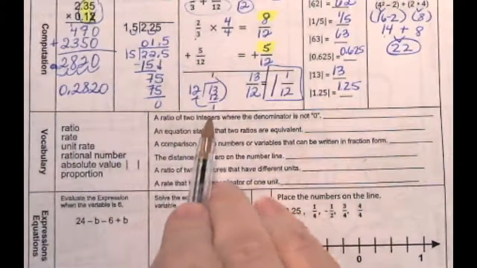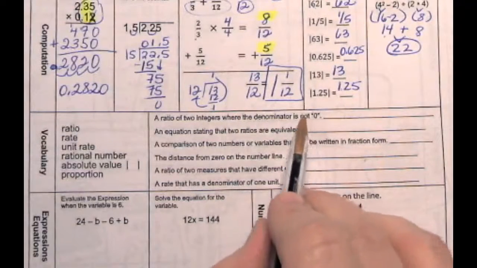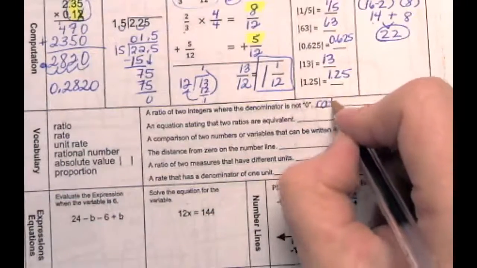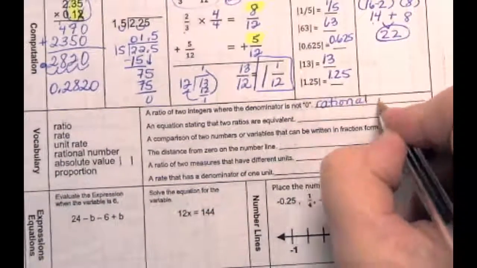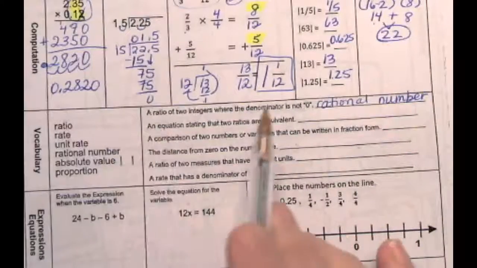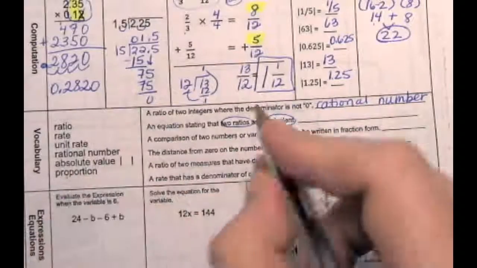Okay, vocabulary. A ratio of two integers where the denominator cannot be 0, that's a rational number. An equation that states that two ratios are equal, that's a proportion.